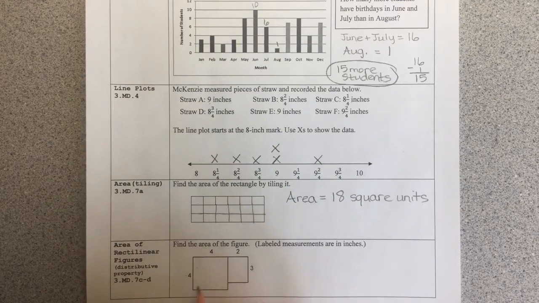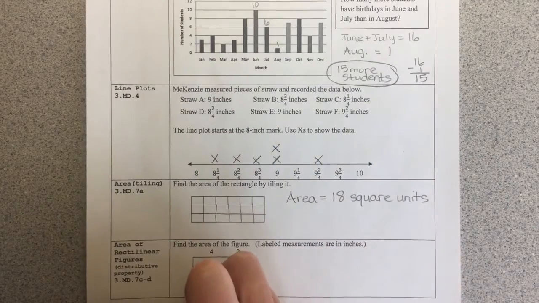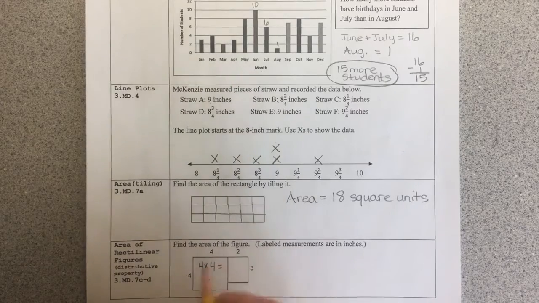If I counted all the boxes that would be created in there, it would be 16, because 4 times 4 equals 16. And we know that this is 4 inches by 4 inches. And so it's 16 inches squared, or 16 square inches. You can write that either way, doesn't matter.